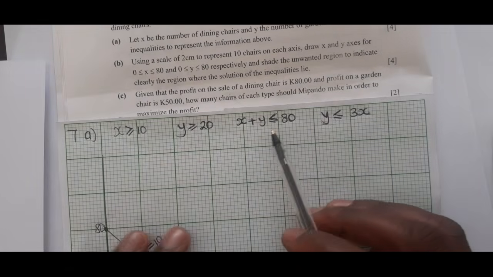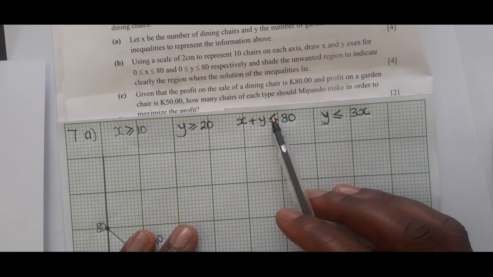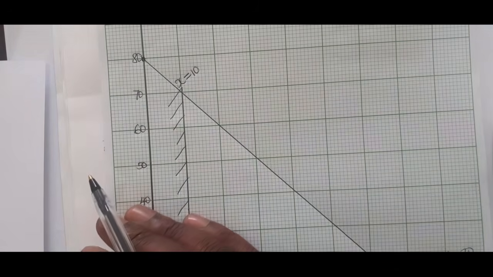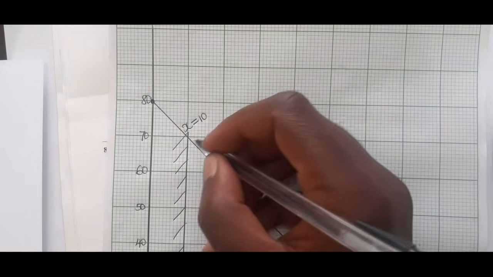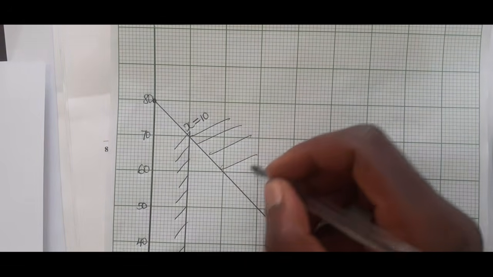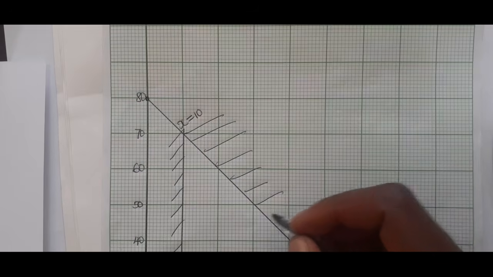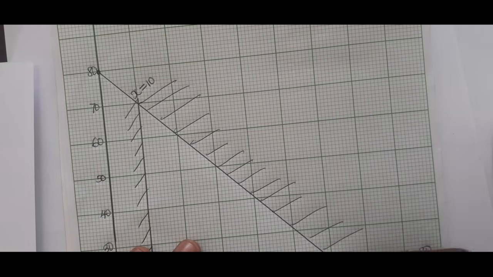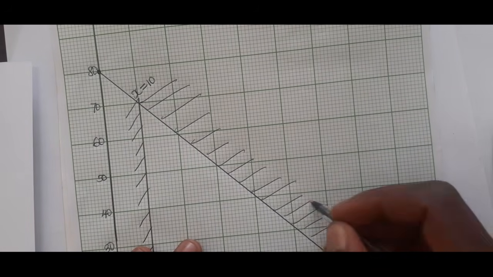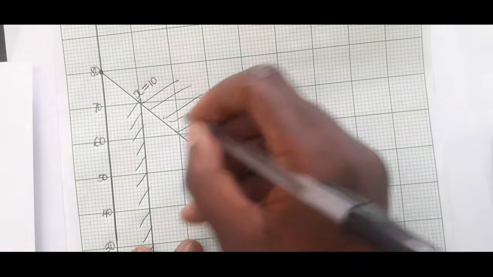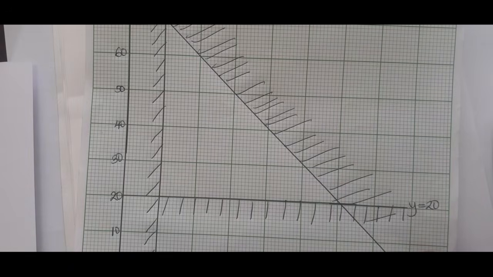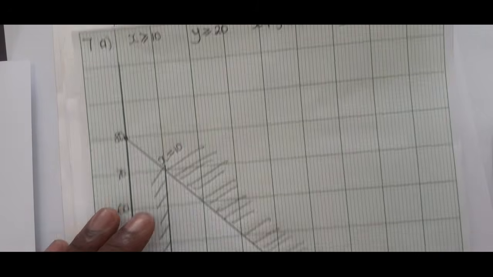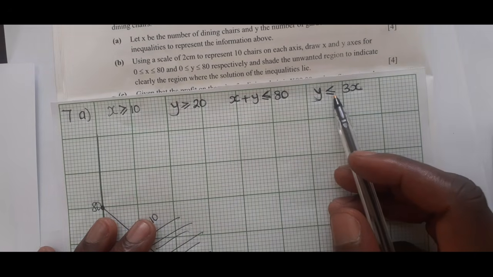Now look at the below, less or equal. The true region is the one that is below here. So the unwanted region is this one that is up. So we're supposed to shade this part. We don't want this part here, so we shade this part that we don't want. Okay, this. And take note, we still have 1, which is this one here.